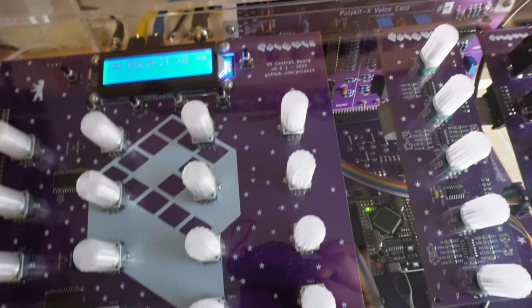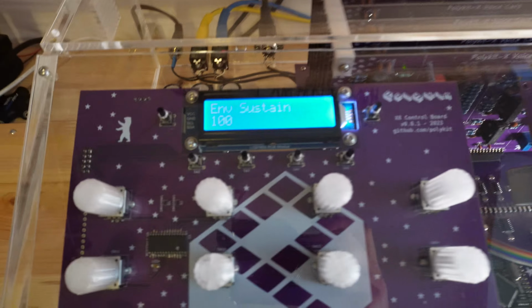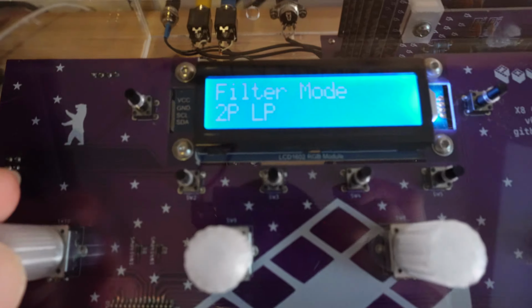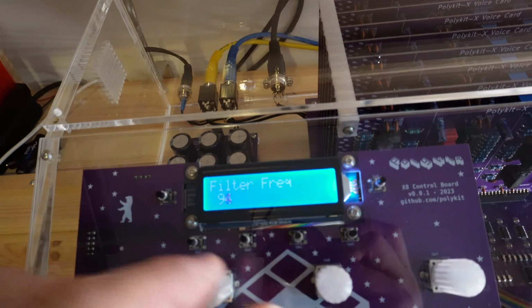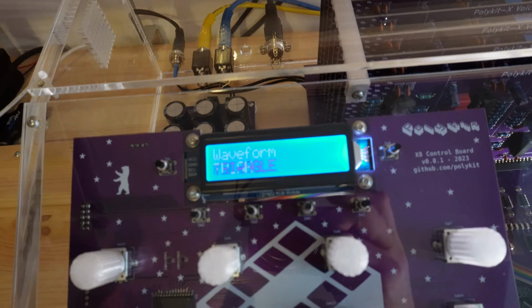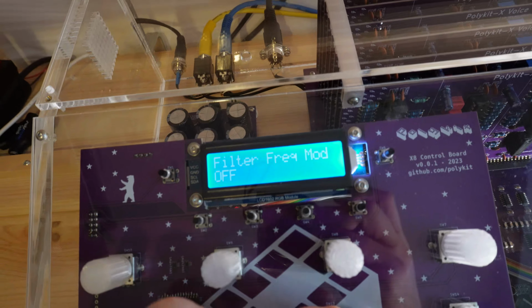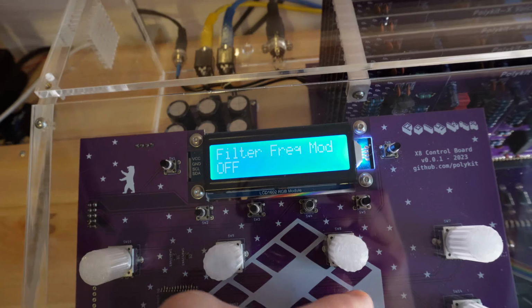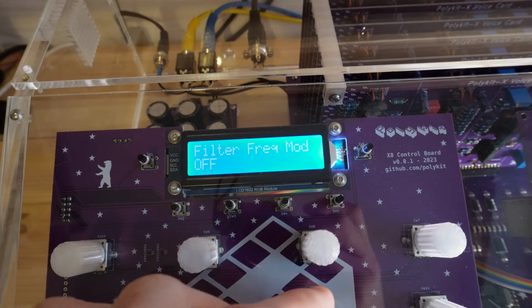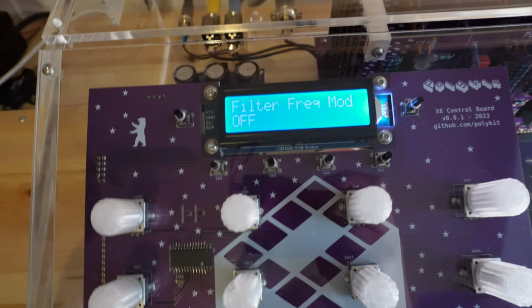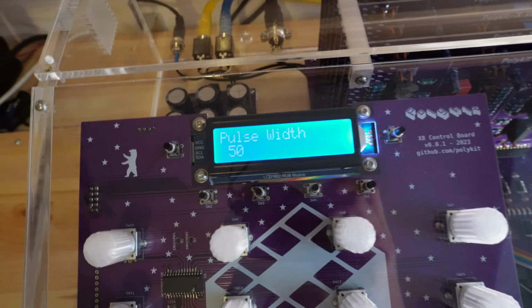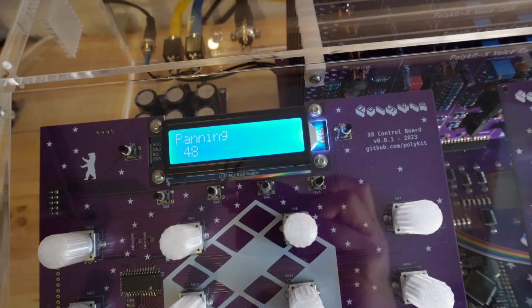Yeah, and so I had all the basic functionality already there. So here's the ADSR, for example, the controls. Here's the filter mode, filter frequency, cutoff. The signal can be changed here. So here's also some modulating features. Of the voice cards can be enabled here, pulse width and panning.